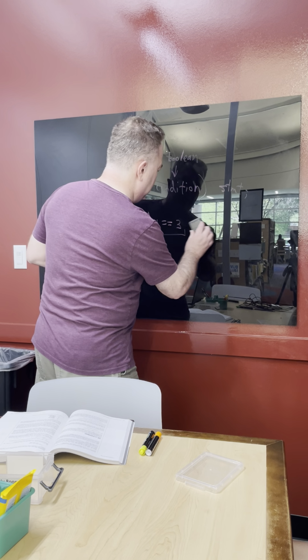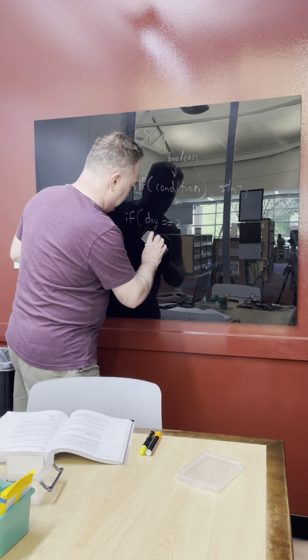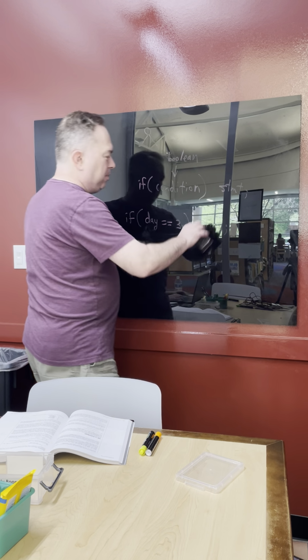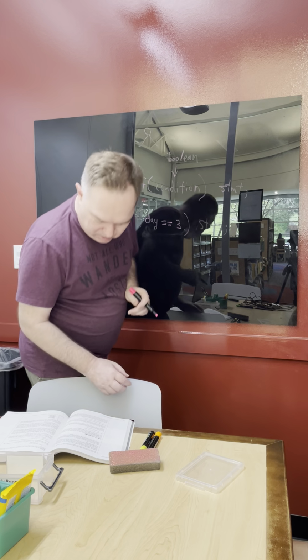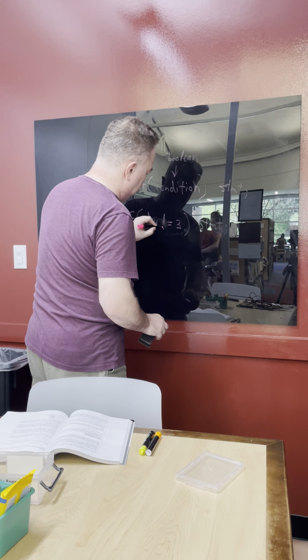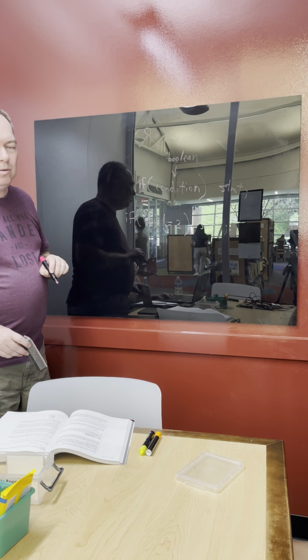So you'd say if day is equal to 3, let's get rid of all this decoration here. And I'm glossing over statement for now, but just stuff will happen. So if day is equal to 3, stuff will happen. Okay. Now you can also do this. That means not equal. So if day is not equal to 3.